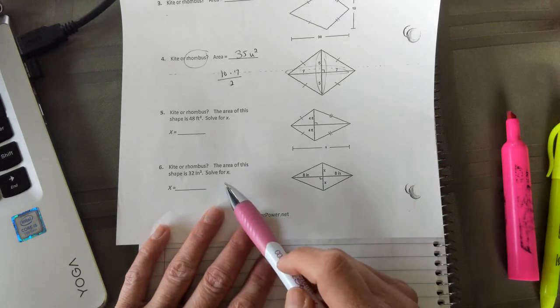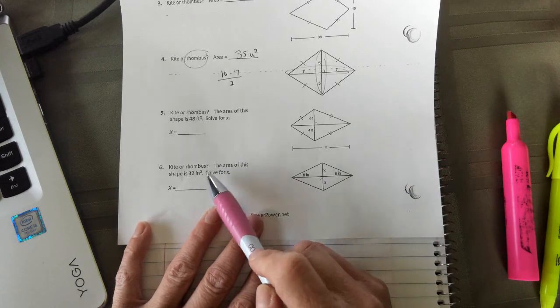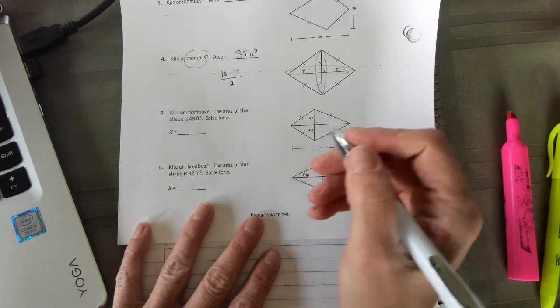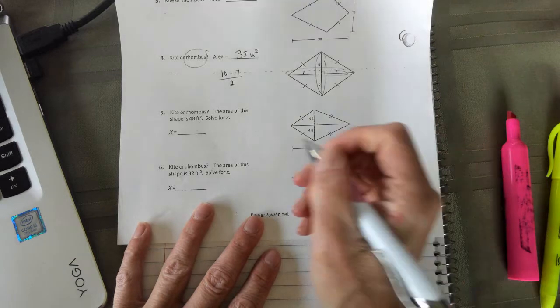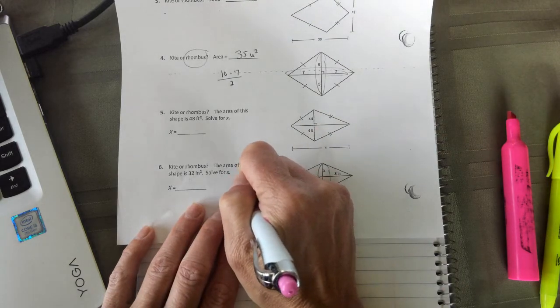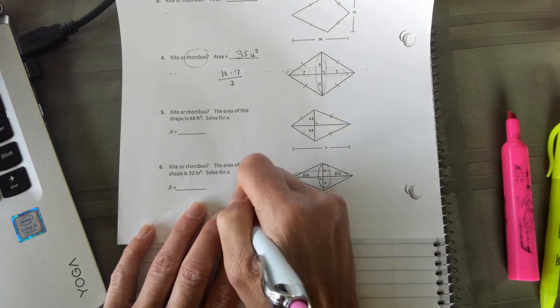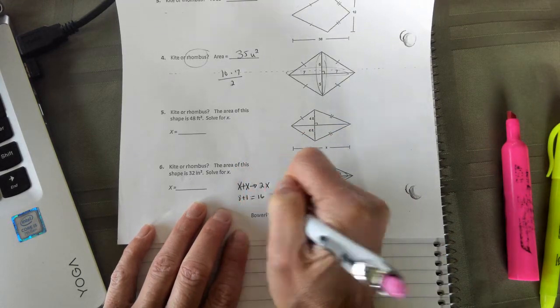So here's our task. It says the area of this shape is 32 inches squared. Solve for x. Well, we need to take that diagonal, which is x plus x, or 2x, and then this diagonal, 8 plus 8, which is 16.